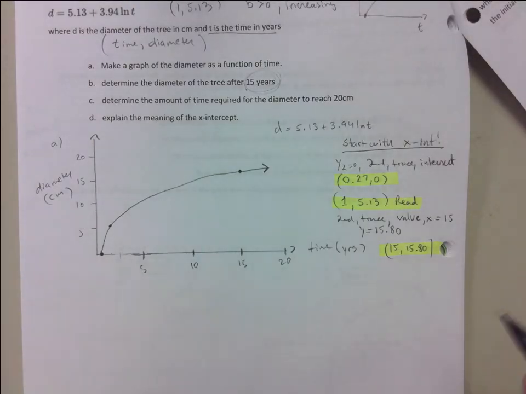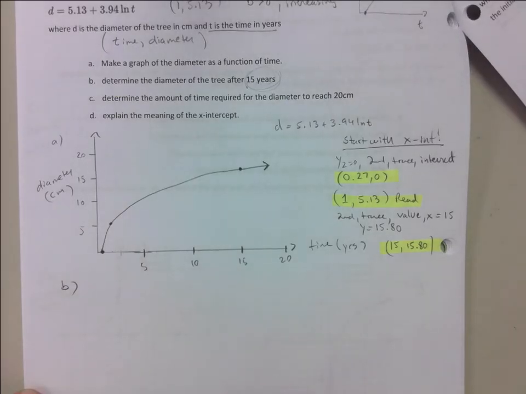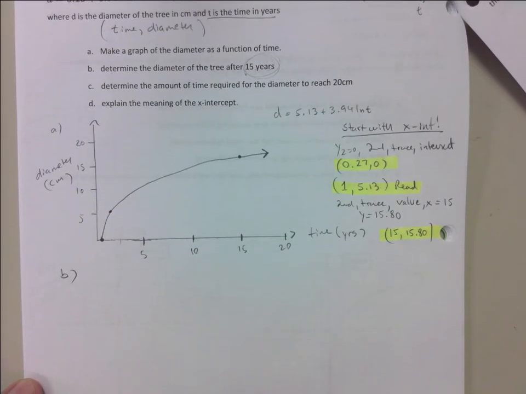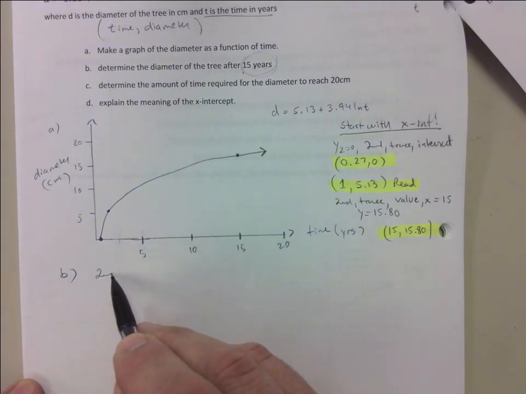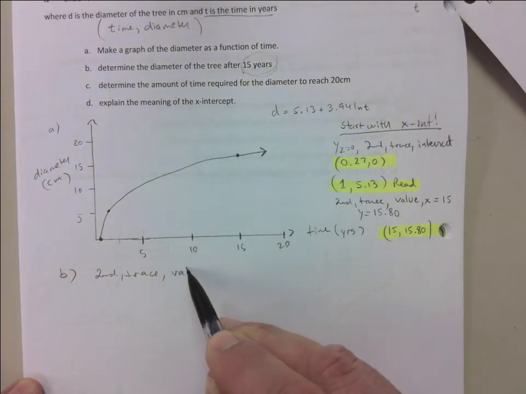All right, B. Determine the diameter of the tree after 15 years. I already did this, but I'm still going to show my work here.